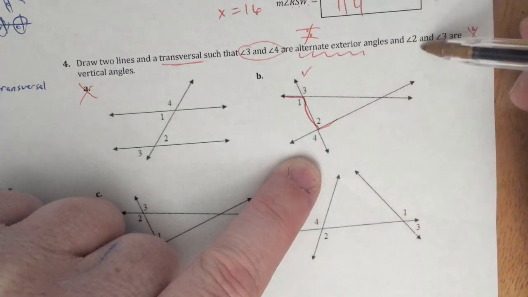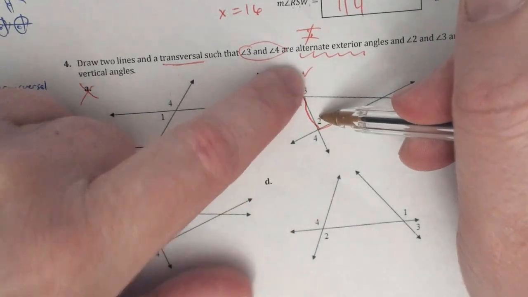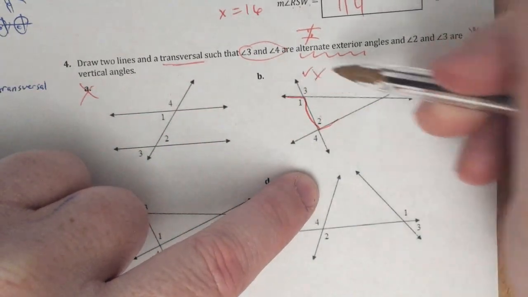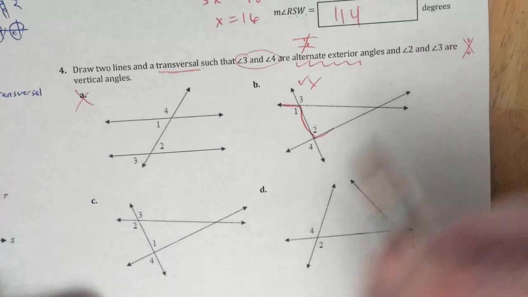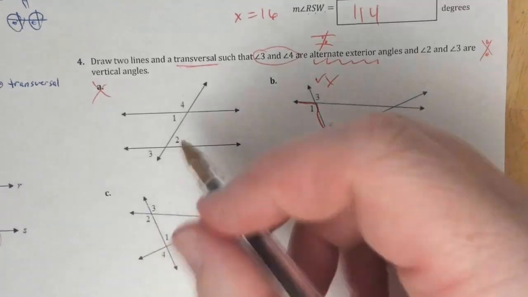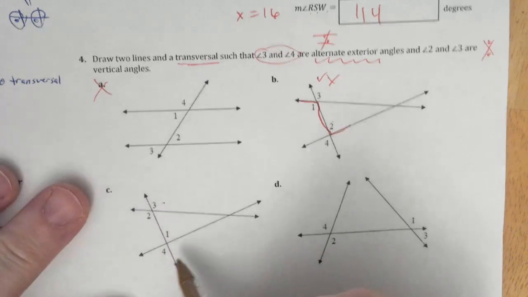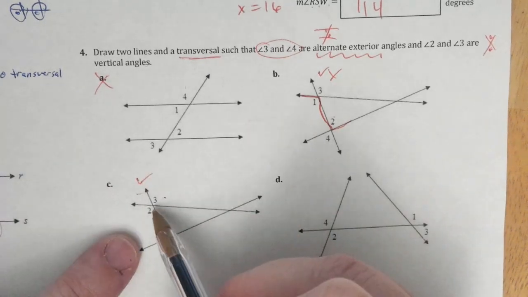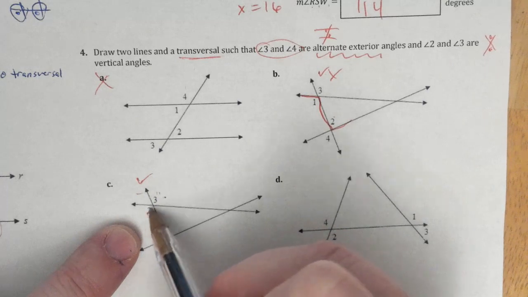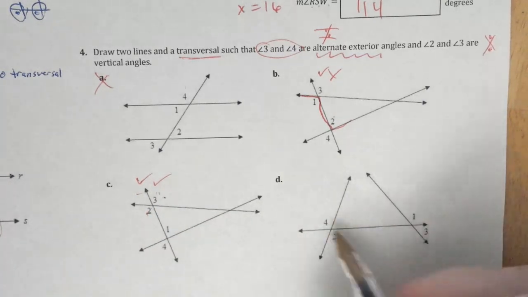And then this one, 2 and 3. Nope, that one didn't check out, because of the vertical angles. So that didn't work. How about here? So 3 and 4, those are alternate, and they're both on the outside. So that checks out. And 3 and 2 vertical, yeah, that checks out.